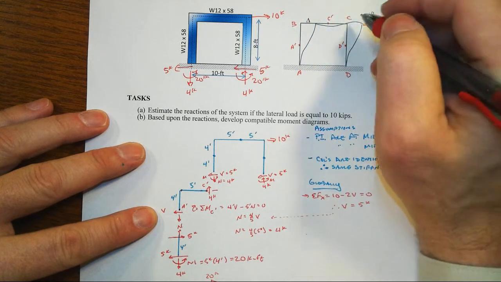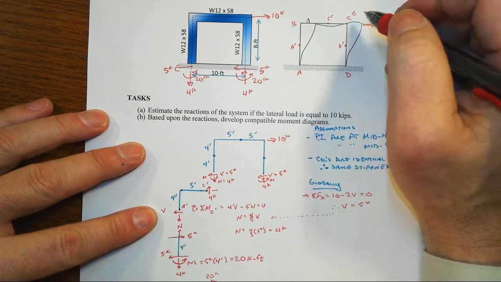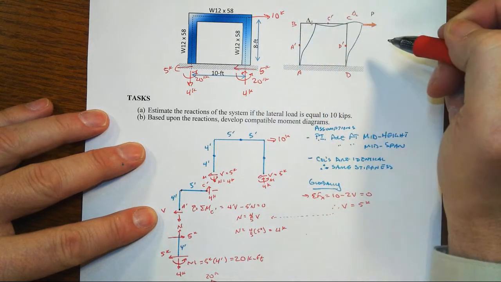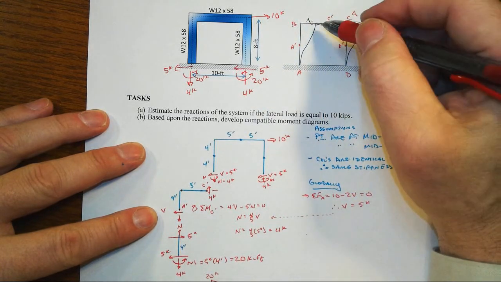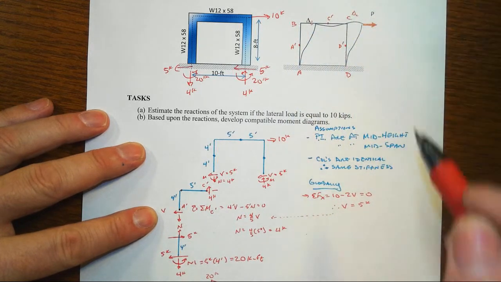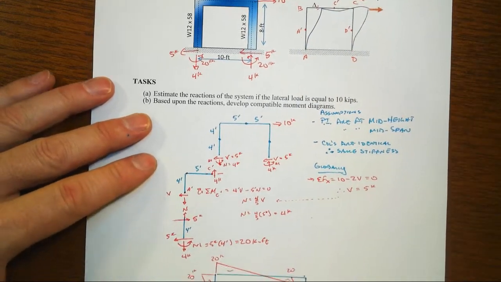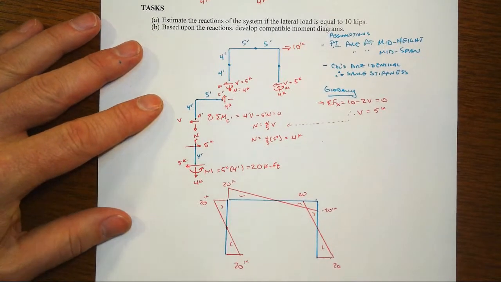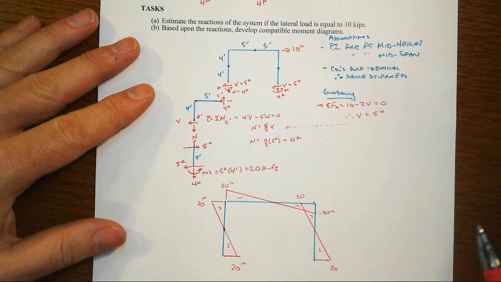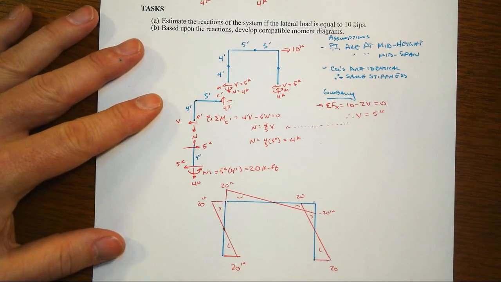No shortening of any of the members, so delta B has to equal delta C in terms of the lateral motion, so that the beam doesn't shorten, and B and C have to translate directly sideways in order for the columns not to. And there you go, there's your composite of the reactions, the final moment diagram, and of course that deflected shape that goes with that portal frame.